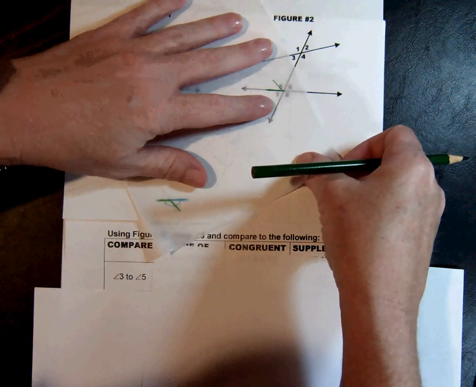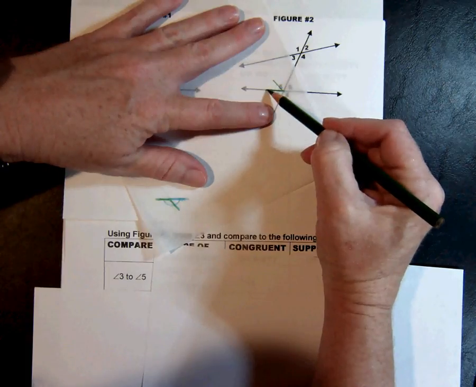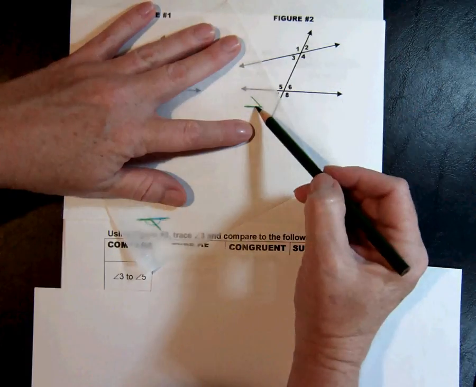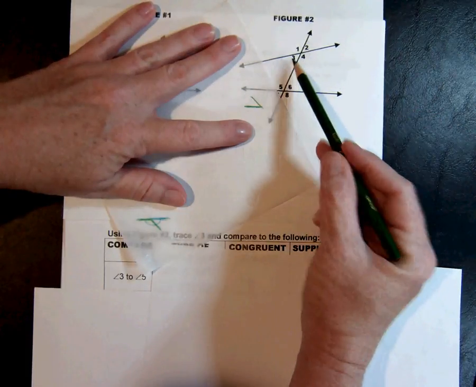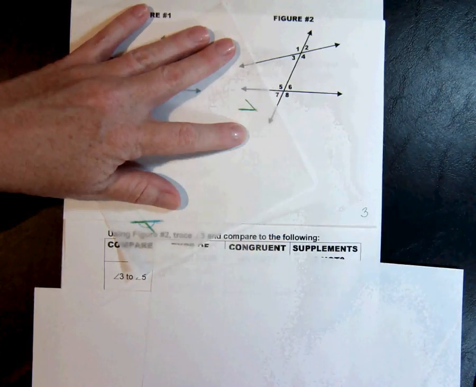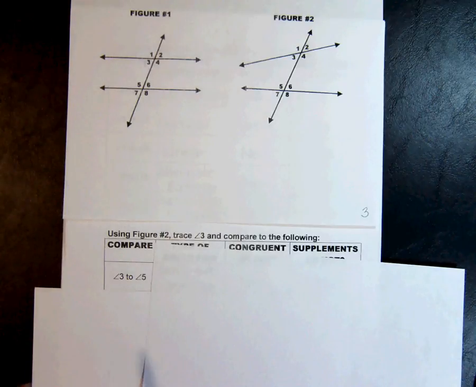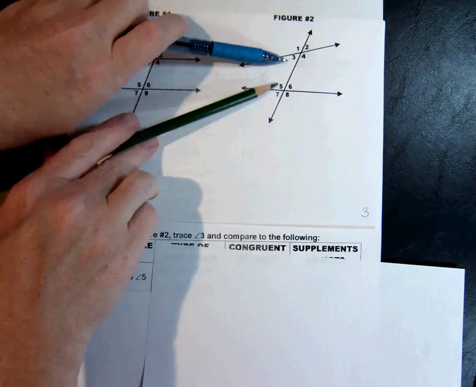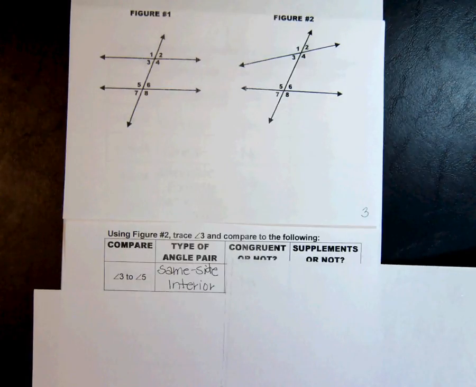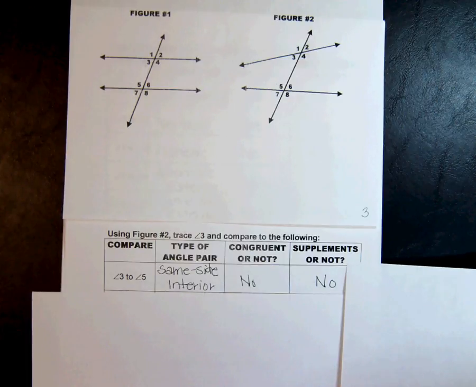We'll notice that angle 3 was traced in green, and angle 5 is quite a bit bigger. Angle 3 appears to be an acute angle, and angle 5 definitely an obtuse angle. So they're not congruent to each other. But where do they stand in this figure? They do stand both on the inside. So these are considered same side interior, but they're not congruent and they're not supplementary to one another.